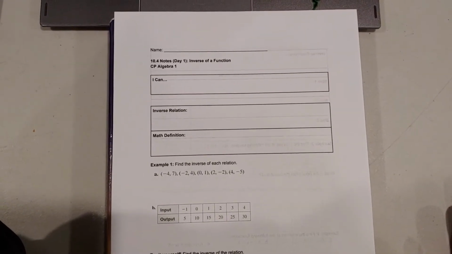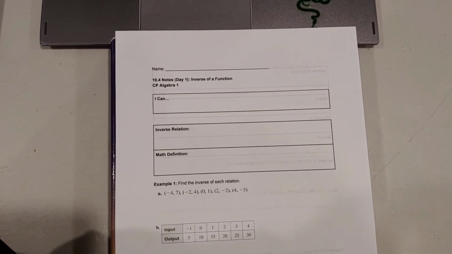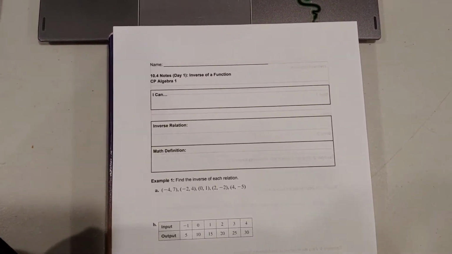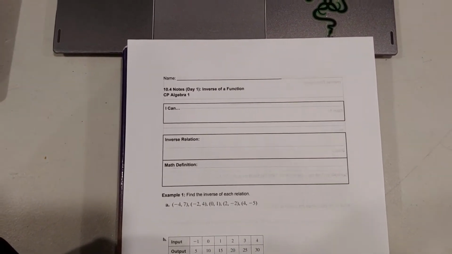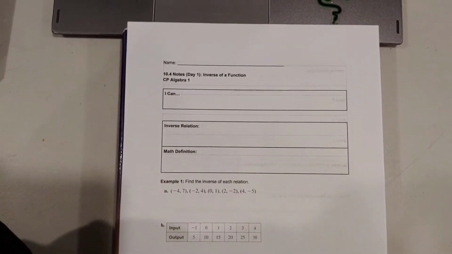Okay guys, welcome back. We are moving on to the last section of notes that you will take for the year. So sit back, relax, maybe not relax, but just follow along as best you can and we'll have a good time.